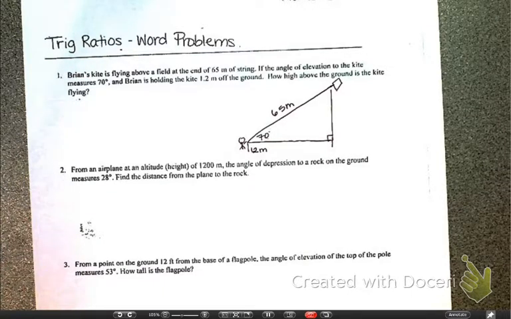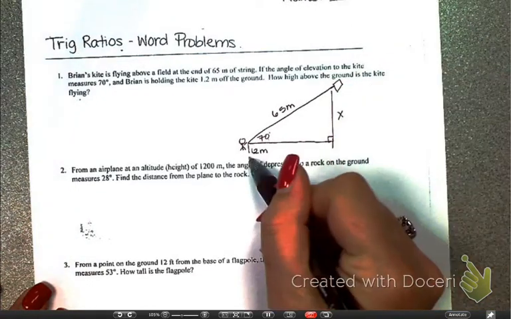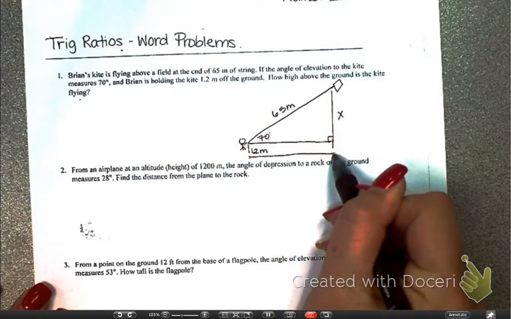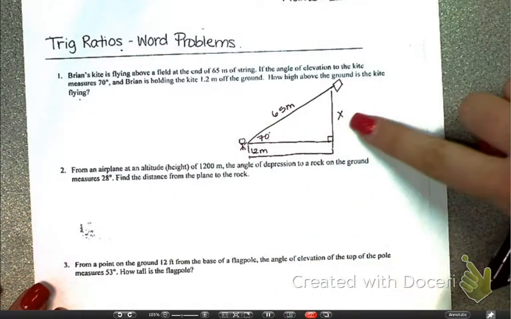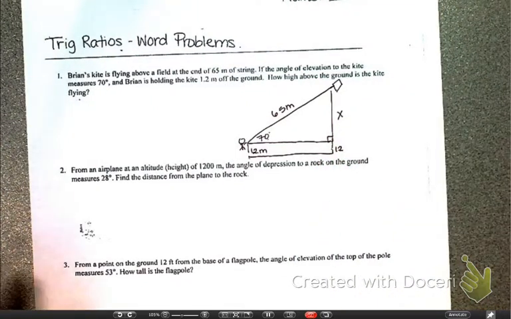Okay, so how high above the ground is the kite? We want to know this entire distance, but our ground really starts down here. So if I find x, I know this part is 1.2, and I can add them together. So what sides do I have?